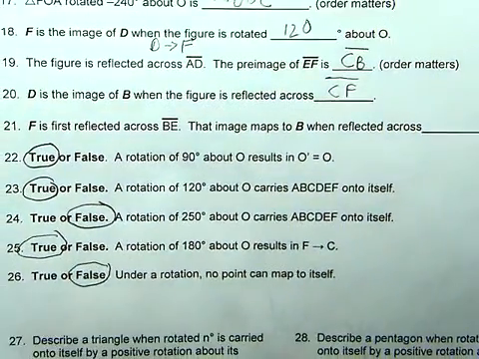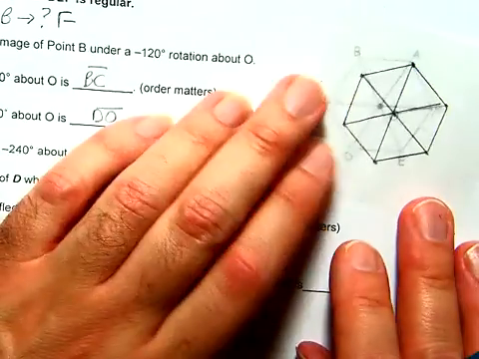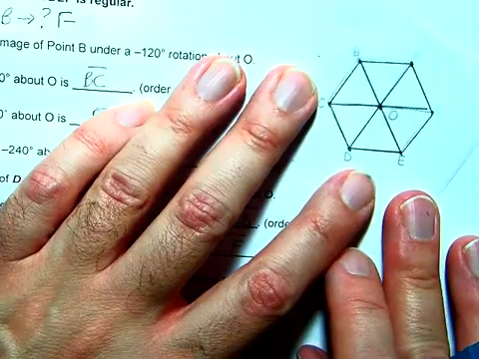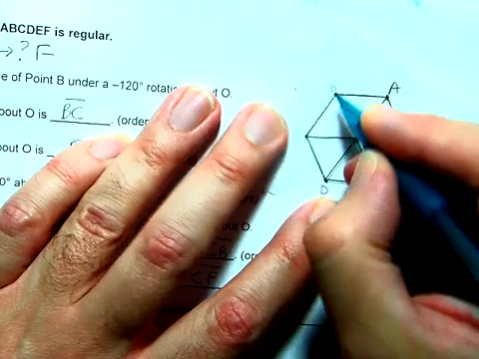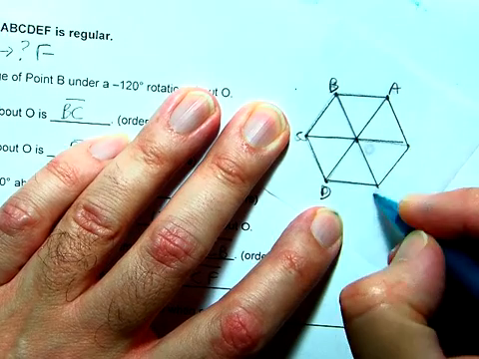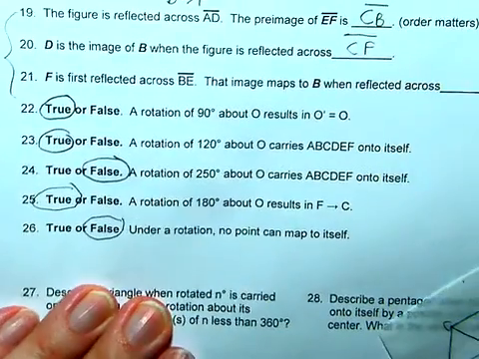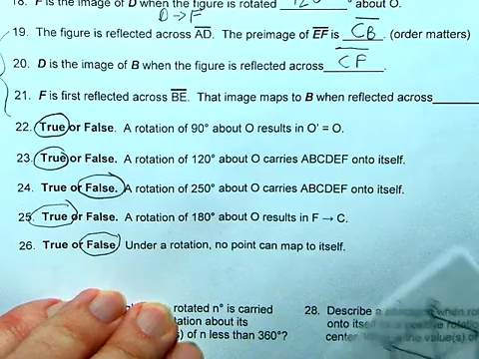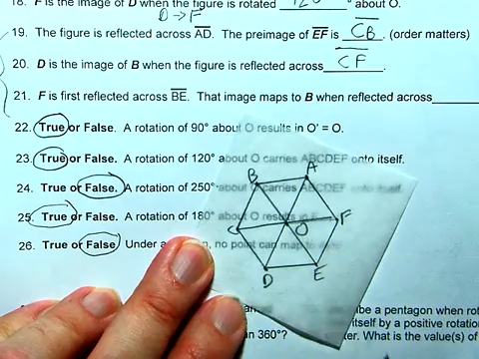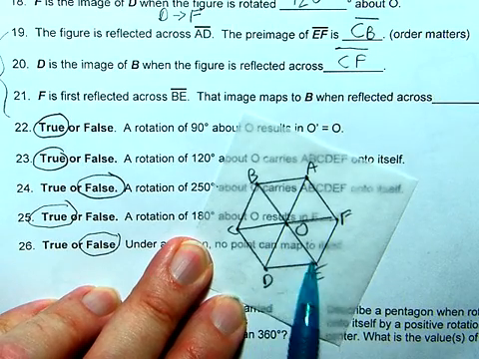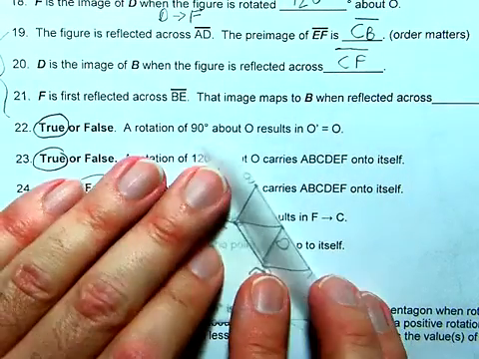Okay, and finally, let's do number 21. I'm going to need another patty paper for that. So let me, again, write my points in here: A, B, C, D, E, F, and O. There's two parts to question 21. F is first reflected across BE. So let's reflect F across BE. How do I do that? I've got to fold along line BE to see what I get. So let me fold along line BE and see where F maps.